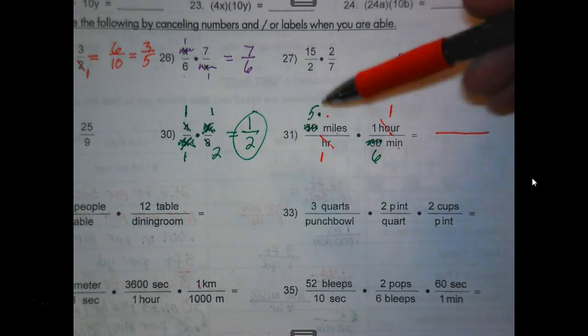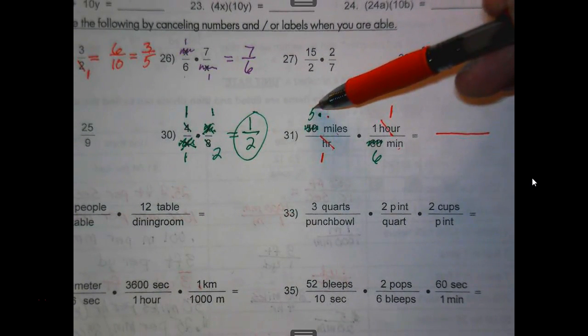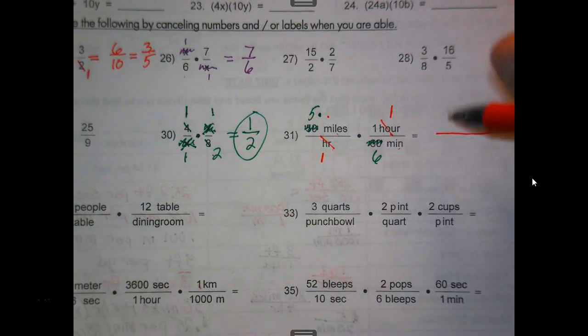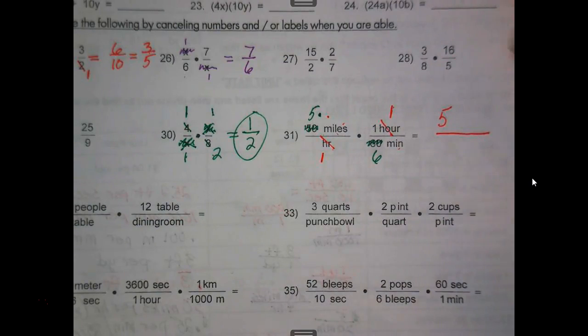Okay. Let's multiply the numbers first. 5 times 1 is 5. Miles times 1 is miles.